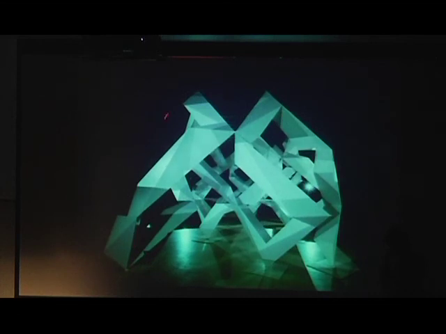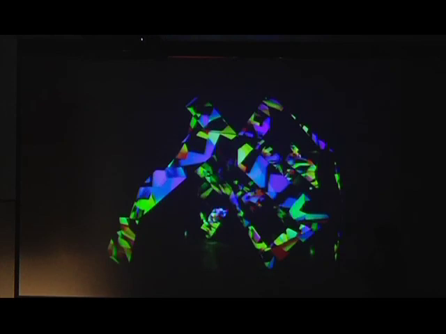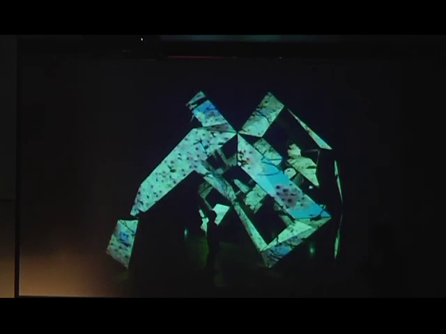This is the structure for the projection, which stands by itself. And every part of this structure can be lit by the projectors. So every part consists of pieces of light. So this is something we can call the architecture of light.